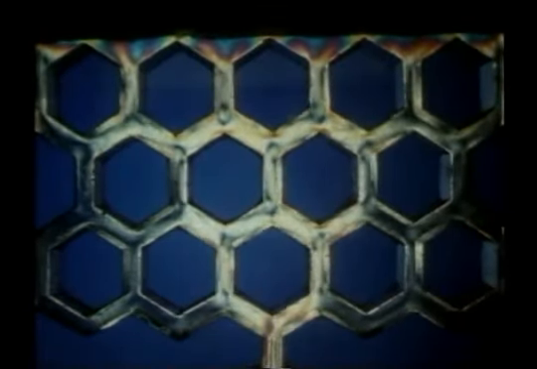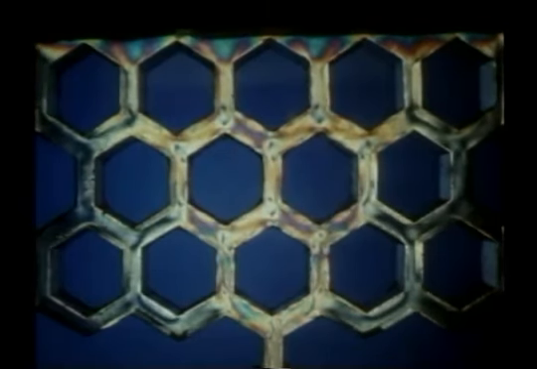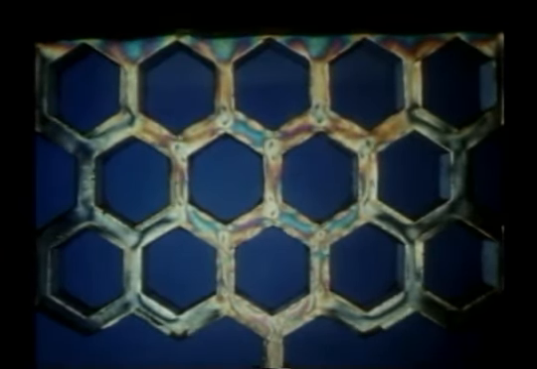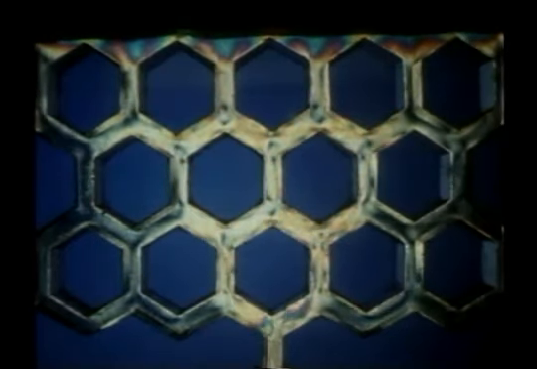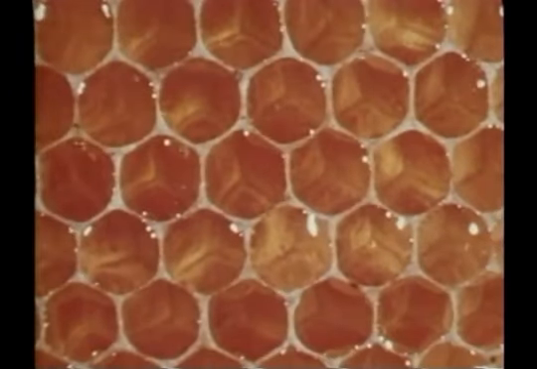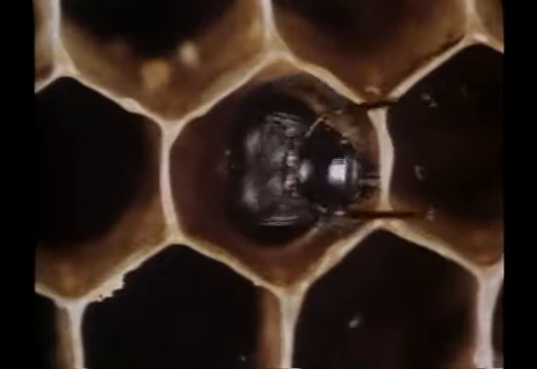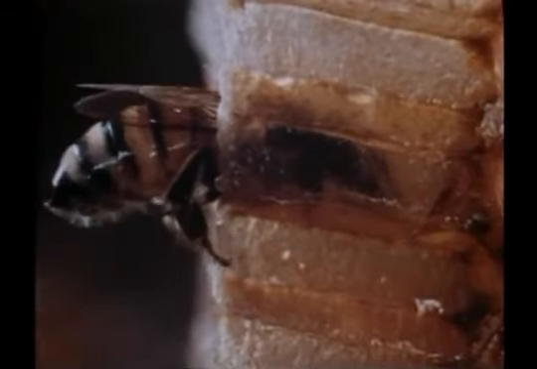In hexagonal cells, however, the load is distributed as a tension. This makes maximum use of the strength of the thin wax walls. The pattern is so strong that less material is needed in the walls to support the load. Bees take advantage of this and make the walls of the cells less than 3/1000 of an inch thick, thinner than a sheet of paper.